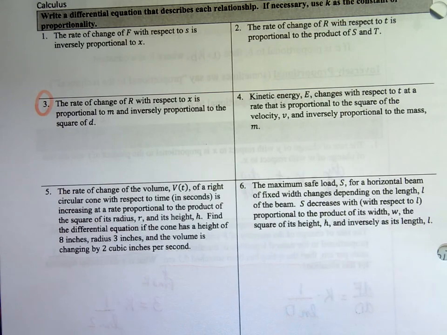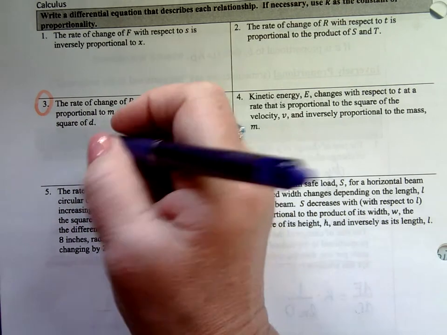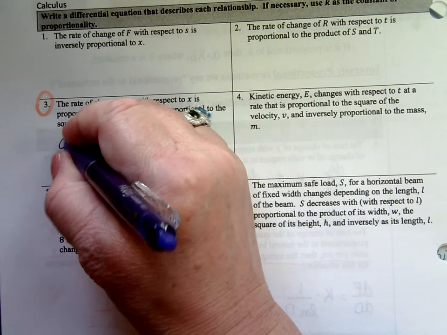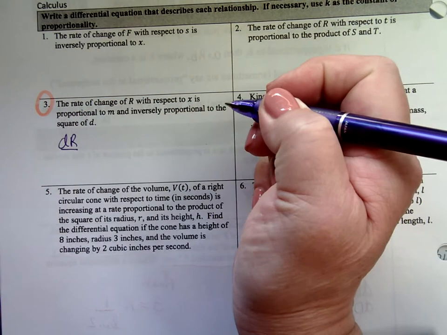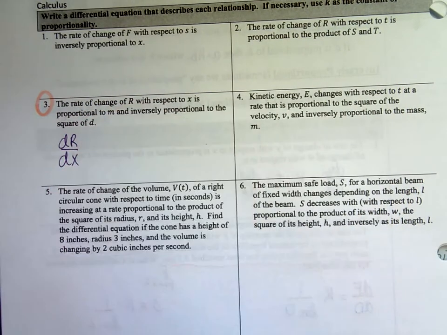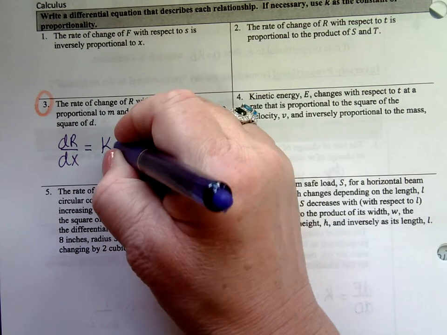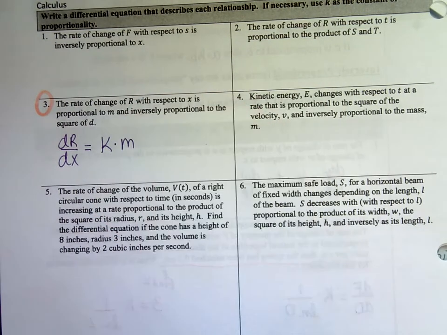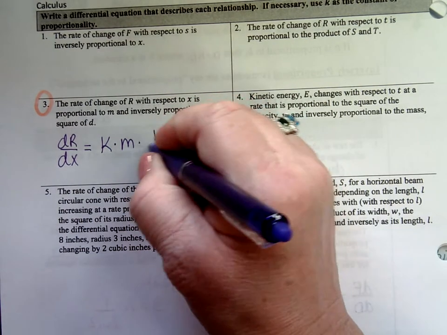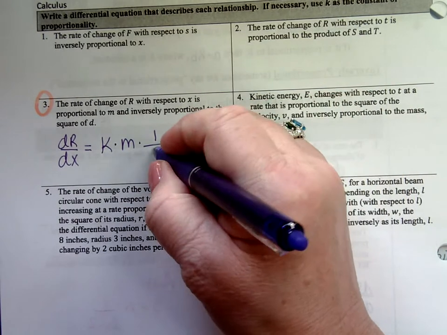All right, the rate of change of r with respect to x is proportional to m and inversely proportional to the square of d. Now be careful if it says square or square root, right? Watch your wording. Rate of change of r with respect to x, dr over dx, is proportional to m. So first piece is an m. And inversely proportional, what do you do with inverses? Put them 1 over the square of d.